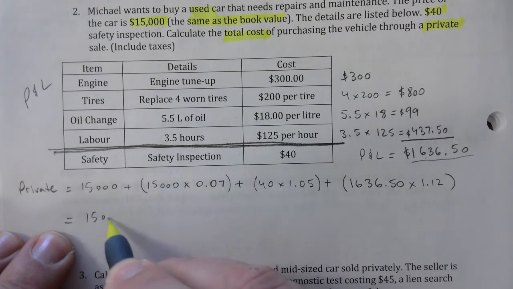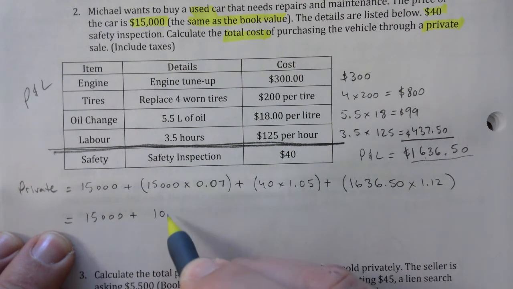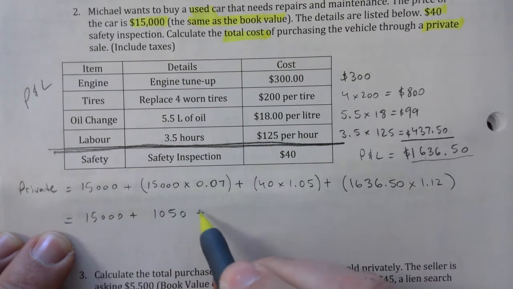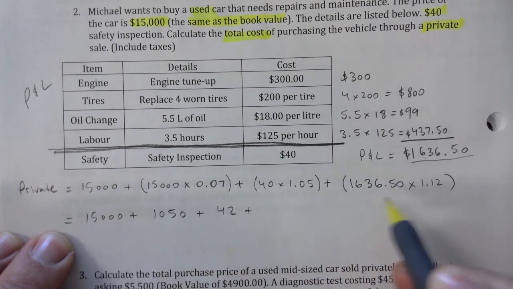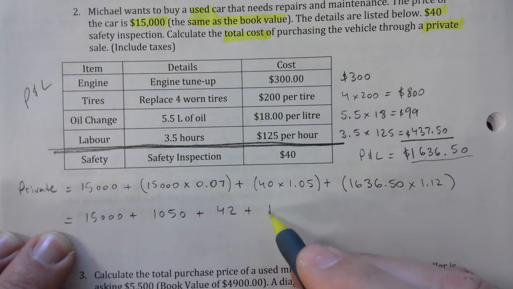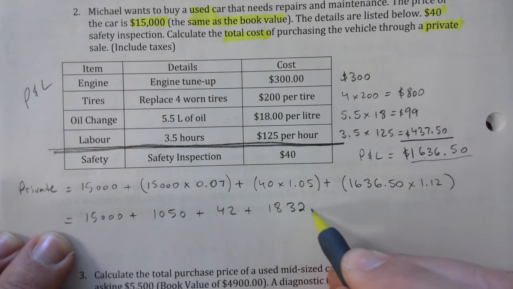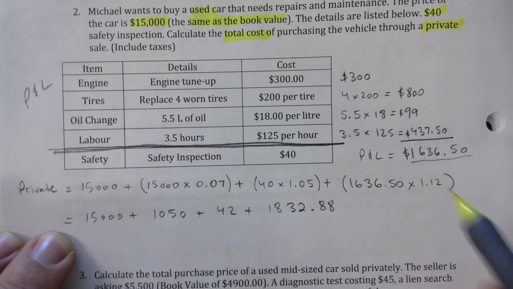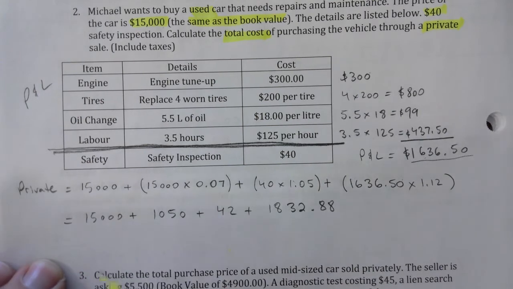So that's 15,000 plus. This amounts to 1,050. This amounts to $42. This amounts to 1,832.88. So I cleaned up the brackets and came up with just one value.